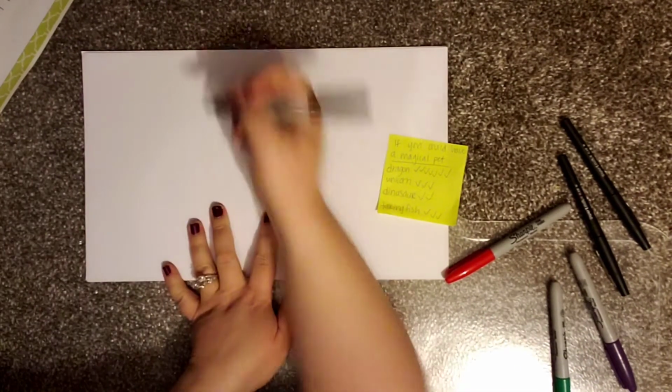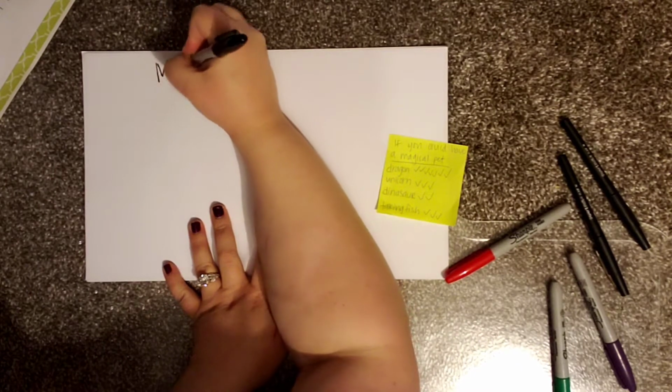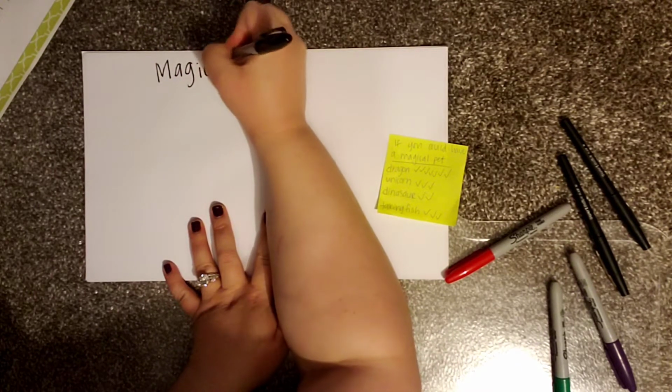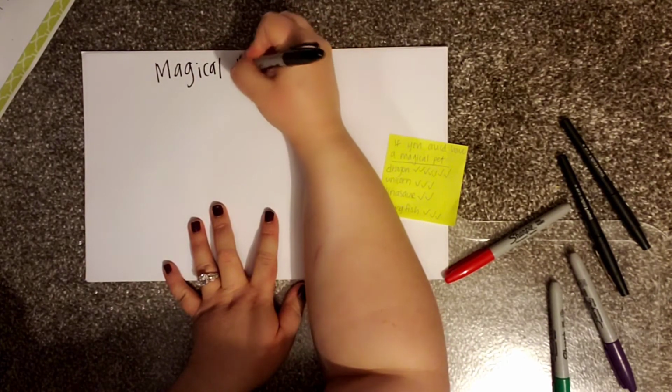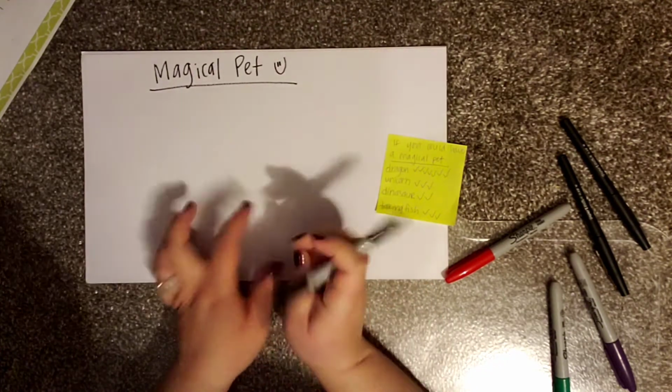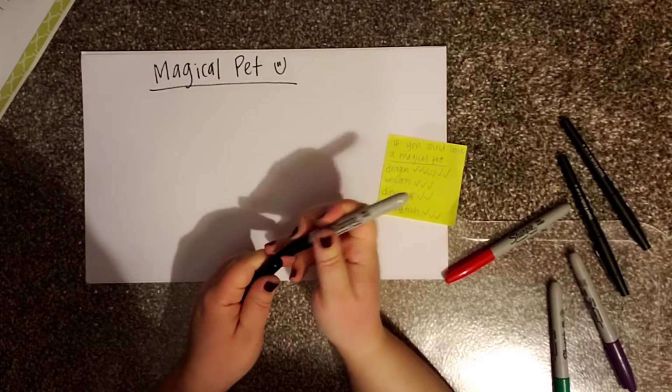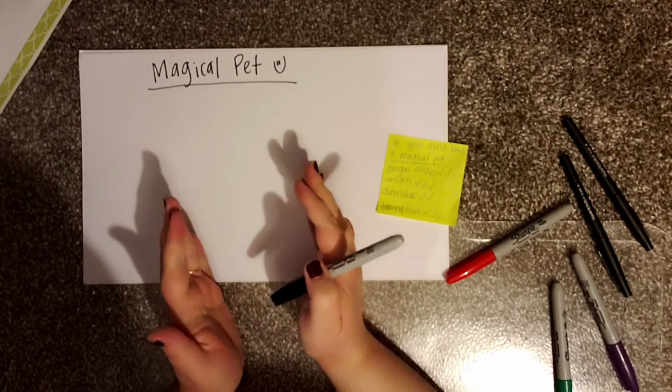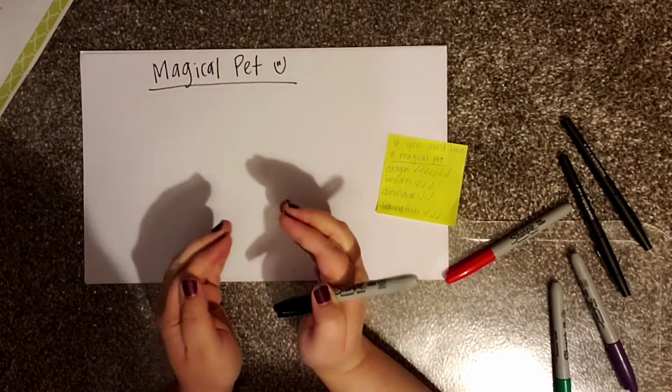Here we go. And I'm just going to say it's Magical Pet. It can be short and sweet. Magical Pet. Happy face. There we go. Okay, so now I'm going to work on drawing my actual graph for my bar graph.